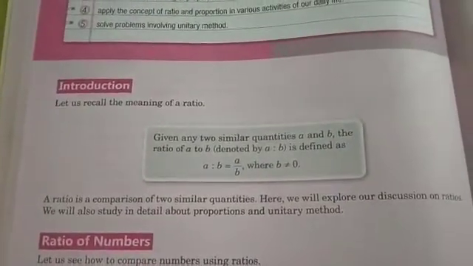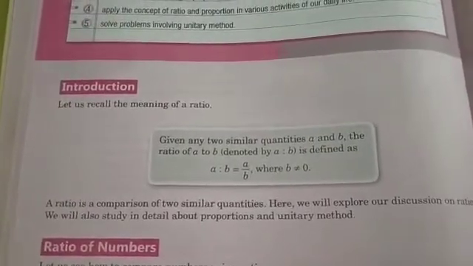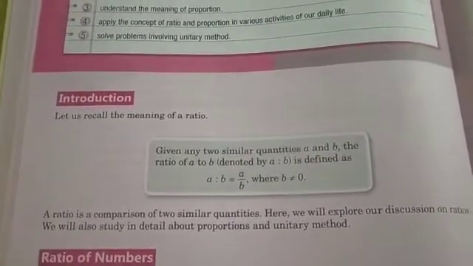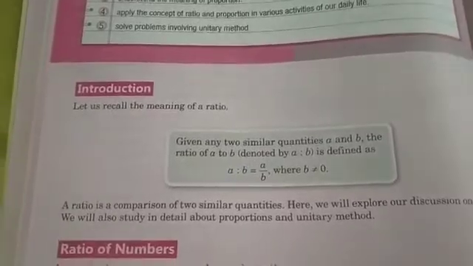So here a ratio is a comparison of two similar quantities. Here we will explore our discussion on ratios. We will study proportion and the unitary method in detail. The unitary method you have already learned, and proportion we'll see what proportion is. First we have to discuss the ratio.